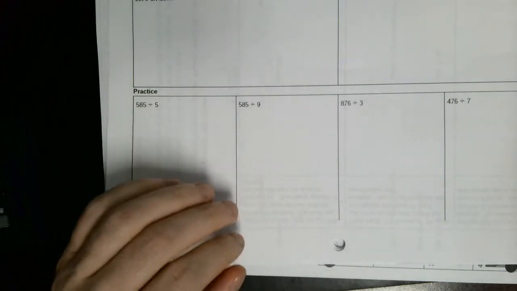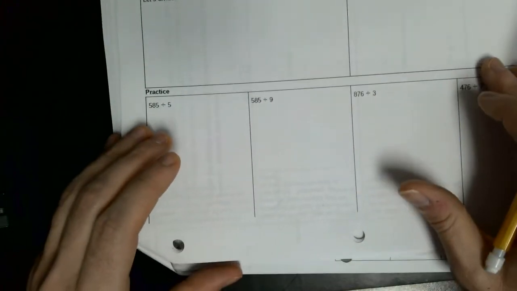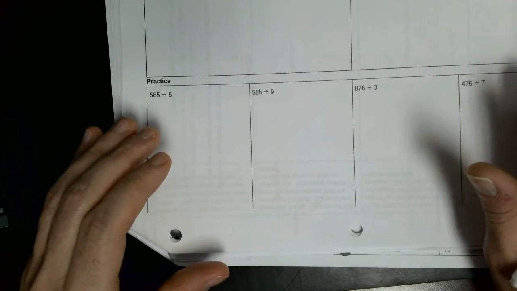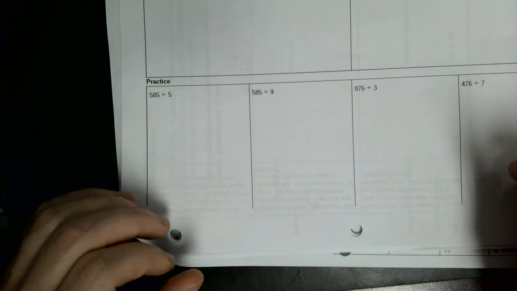Okie dokie. Now, big day for us here in remote learning because we're going to be talking about one of my favorite things, long division. Long division. Now, we're going to be on page 14. It's odd because it's in like the upper right hand corner, but we're going to be doing some long division. Can't wait. And not only long division, but we're going to be talking about remainders, and I'm excited about that.